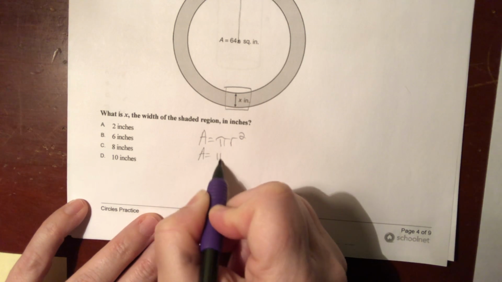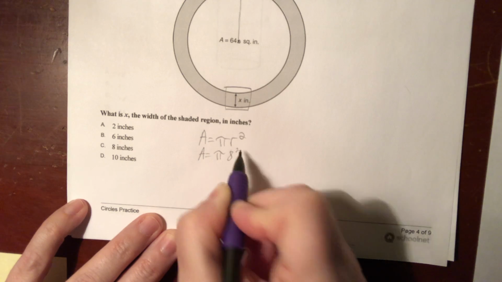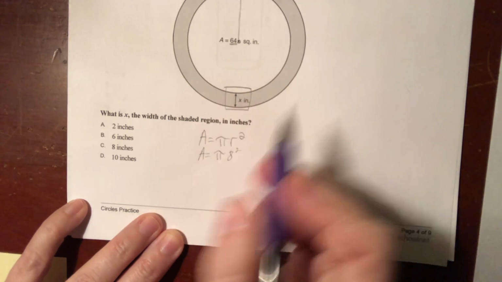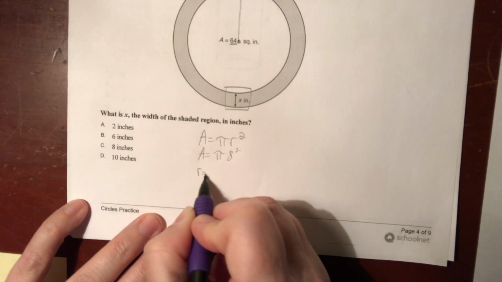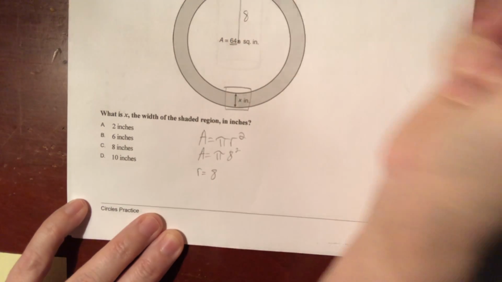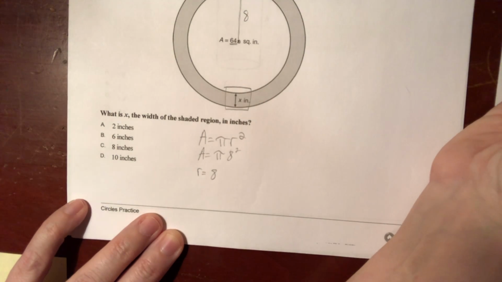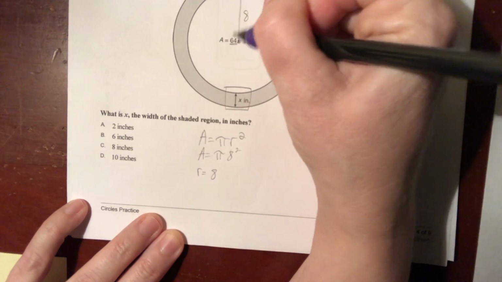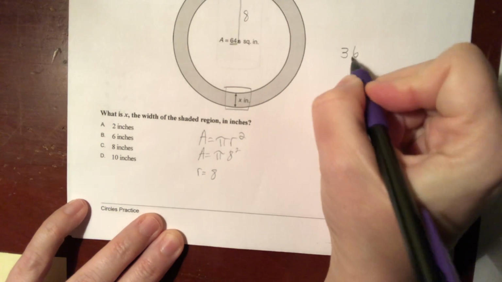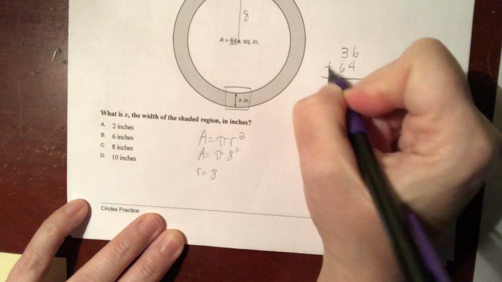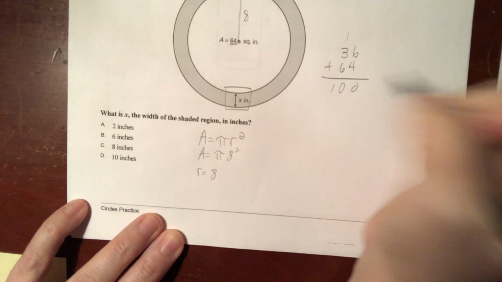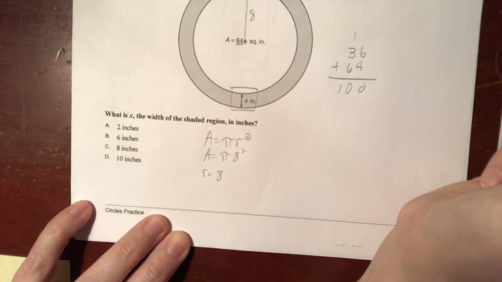Because area equals pi 8 squared, because that's how we get 64. So in this case, the radius is 8. Now, if we add these two areas together, we get 100. It's pretty good.